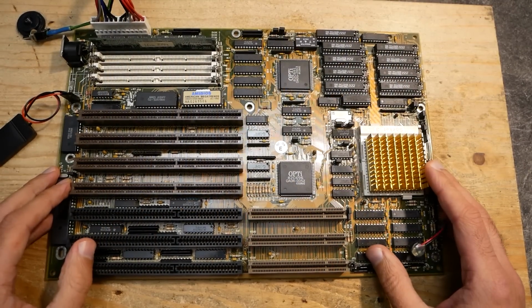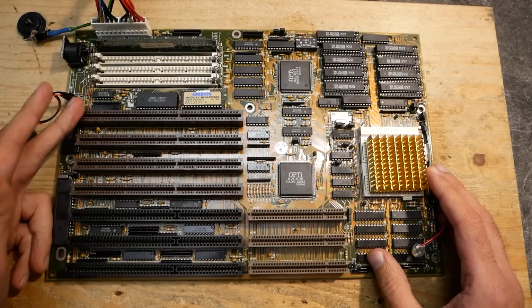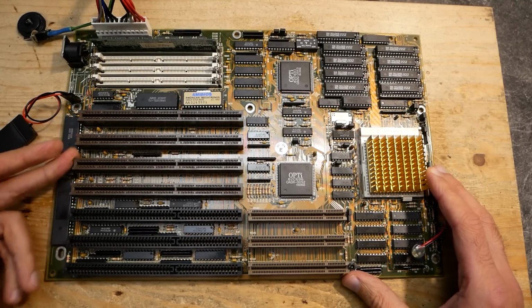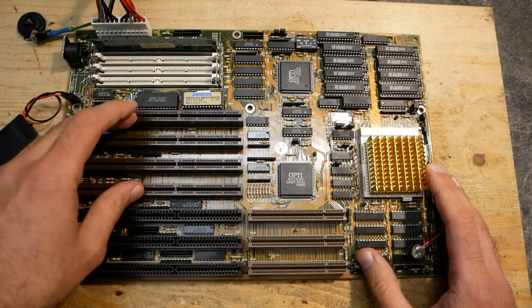After some back and forth, the board was back to life and I promised to show a bit more of the EISA configuration and also do some benchmarks. So let's take a closer look.